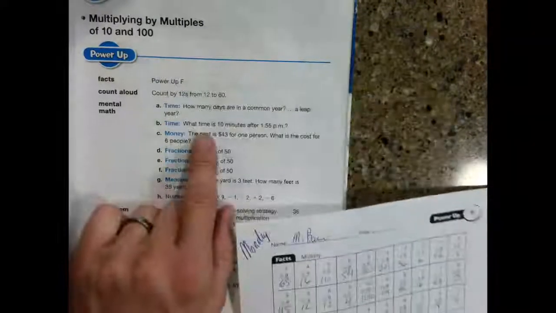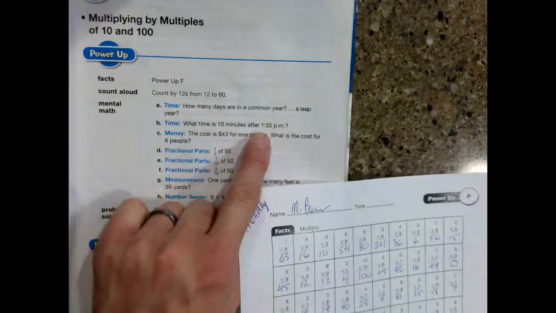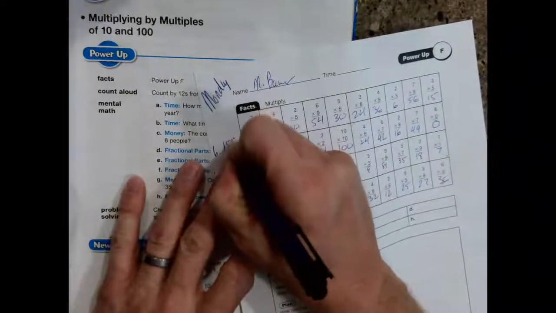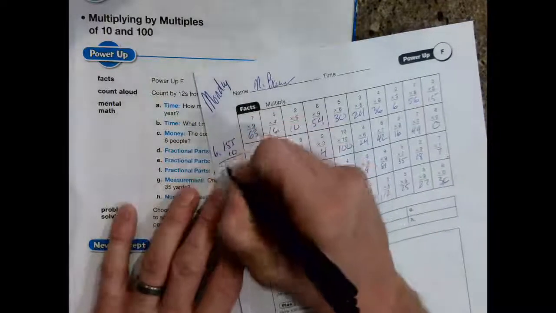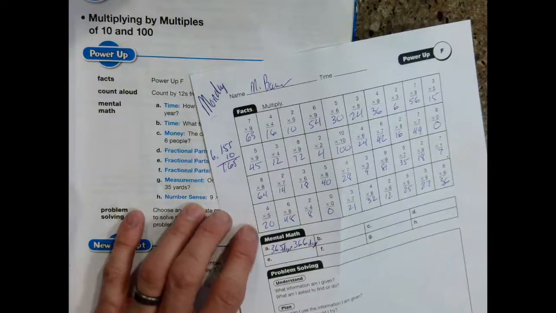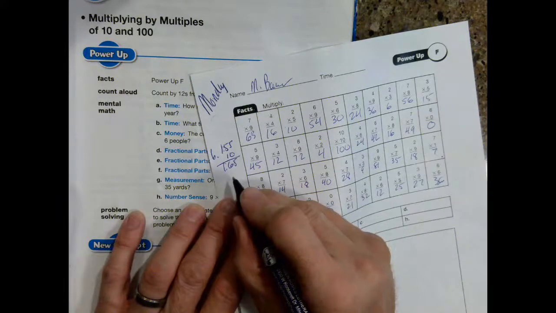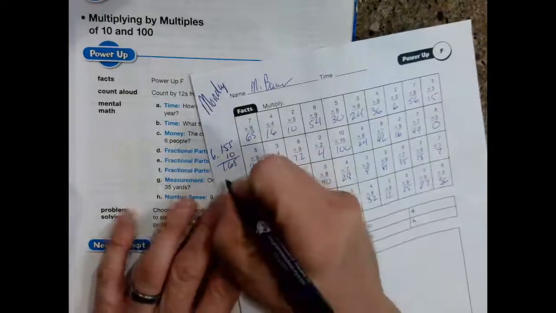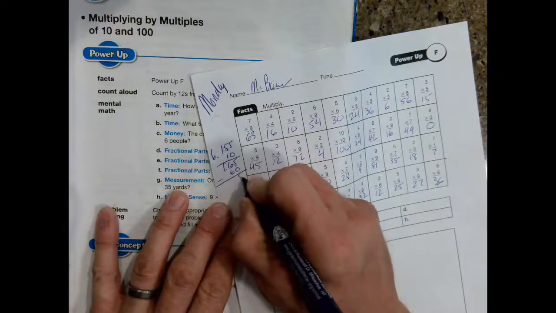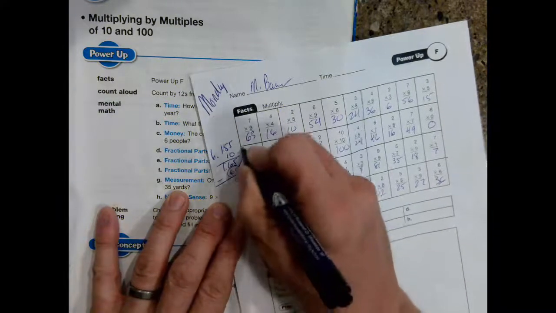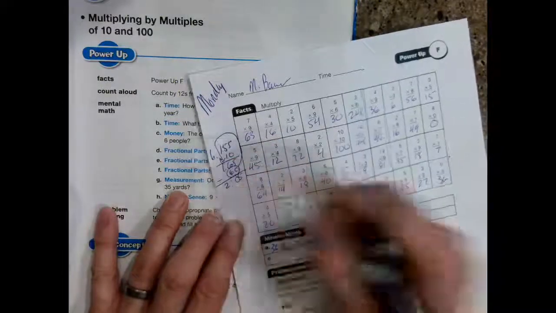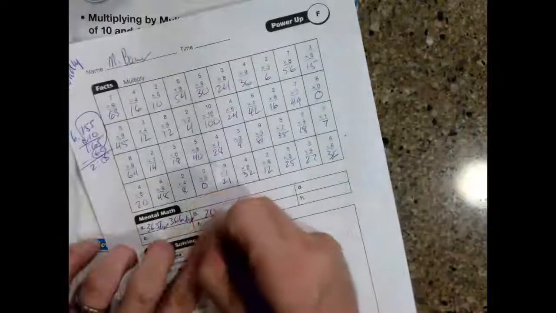B says, what time is 10 minutes after 1:55 p.m.? 1:55 plus 10 minutes is 1:65. What? We can't have 1:65. The highest number we can have is 1:59, and then it turns to 2 o'clock. So I say cross the 60, subtract 60. 65 minus 60 is 5, and then this 60 is 60 minutes in an hour. We regroup that. 1 plus 1 regrouped is 2:05 p.m.